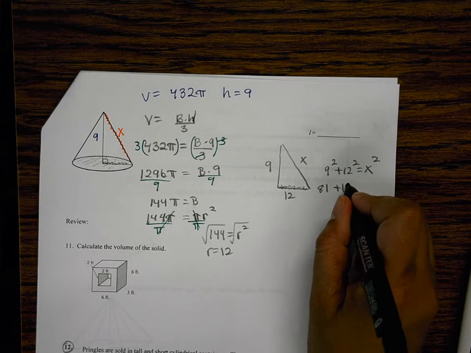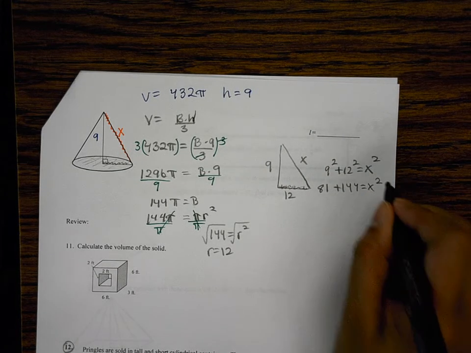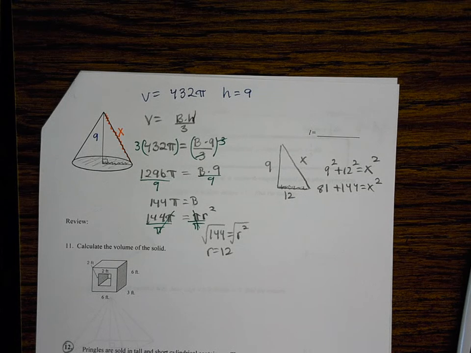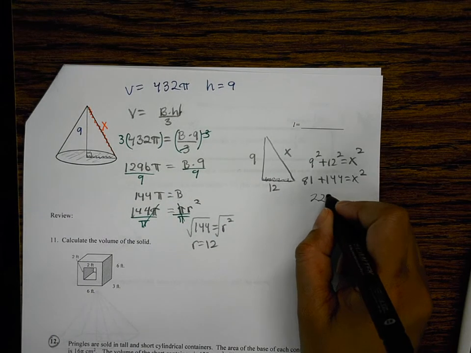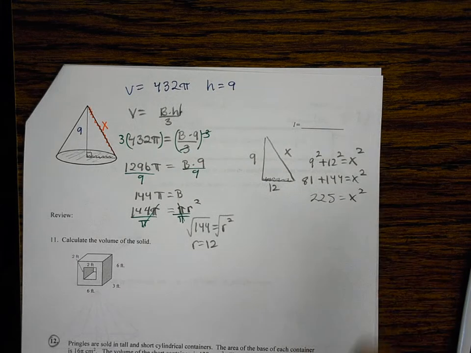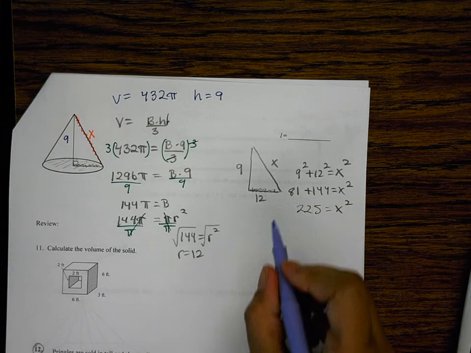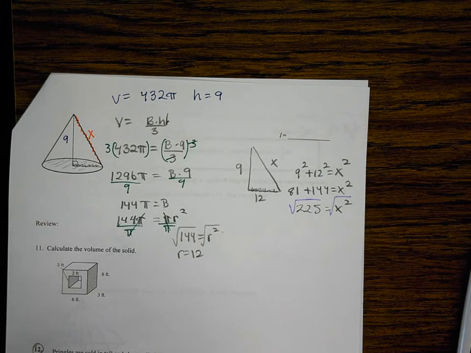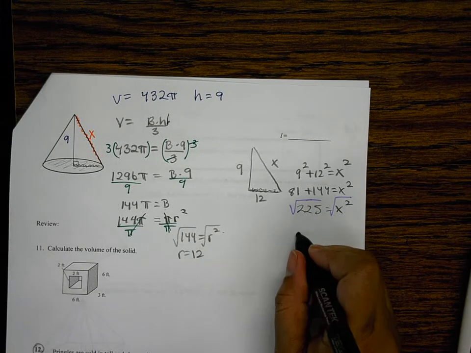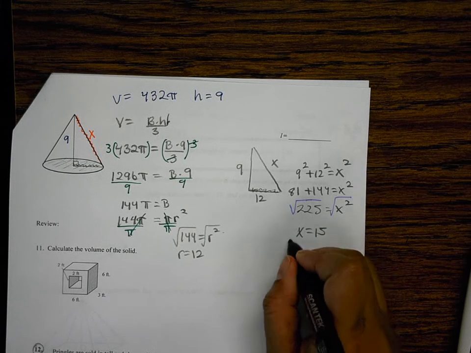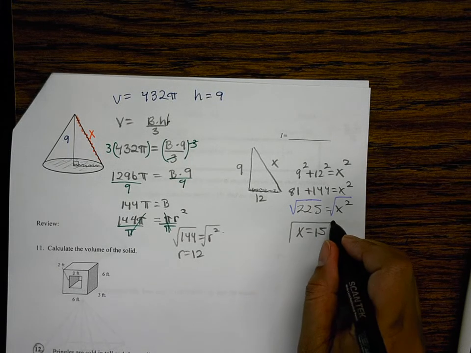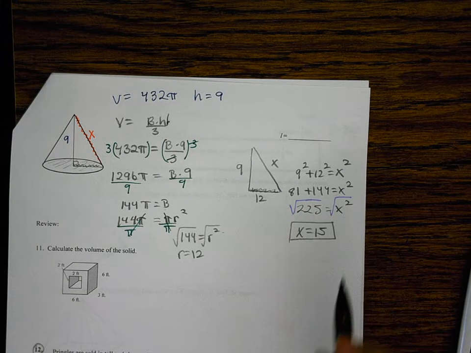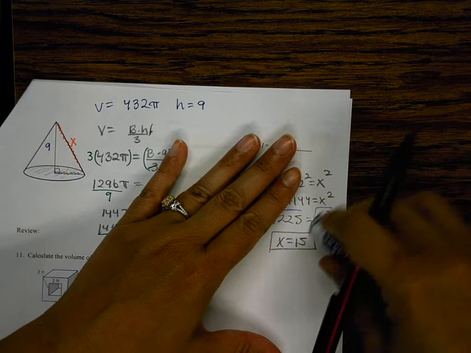81 plus 144 equals x squared. Plug the 144 plus 81 in your calculator. You get 225 equals x squared. Inverse operations, you square root both sides. No plus or minus because we're dealing with side lengths. Square root of 225 is 15. So 15 is the length of my slant height.